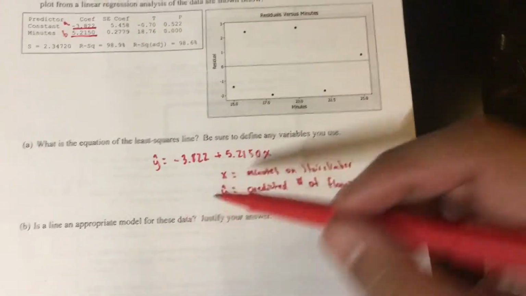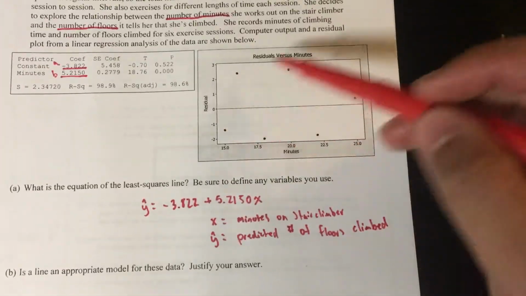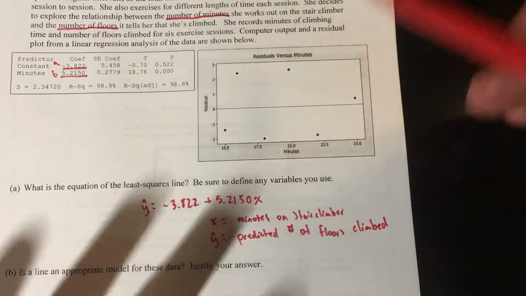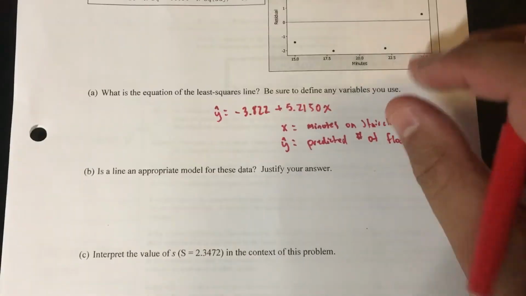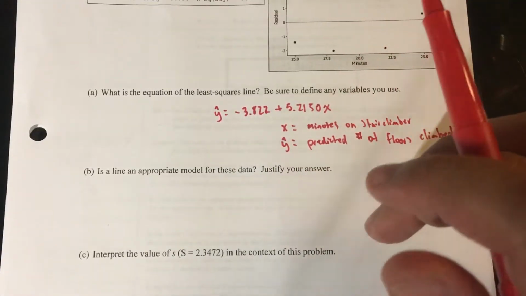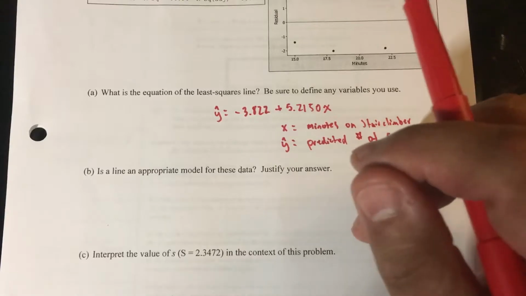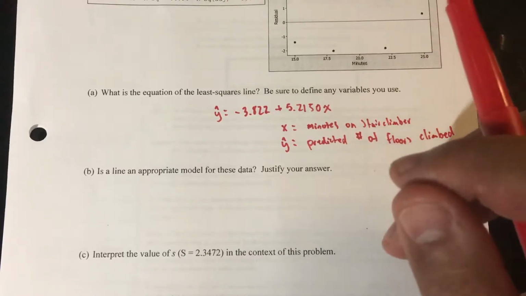Okay, so is this line appropriate for the model? So I mean, looking at this, there's no pattern that I see, so I would say yes, this is a good fit.